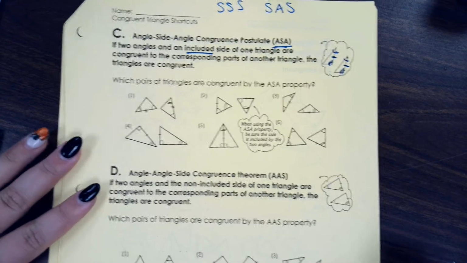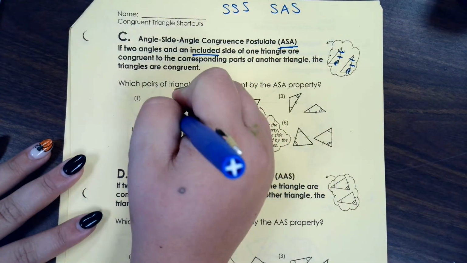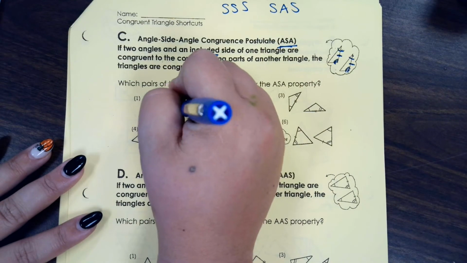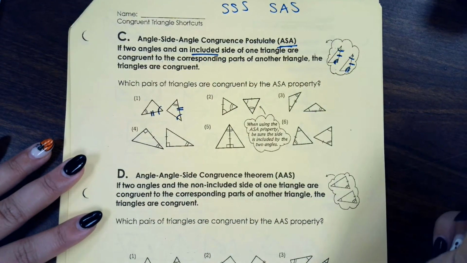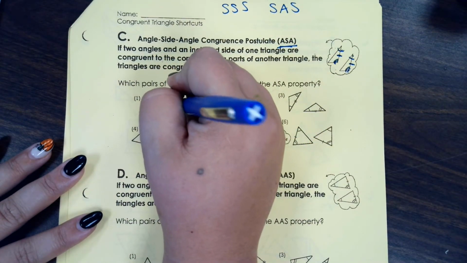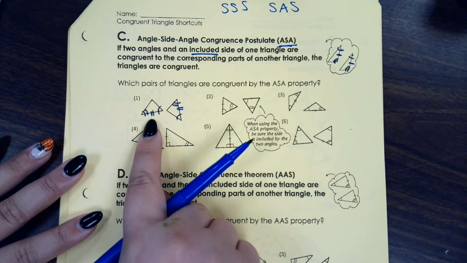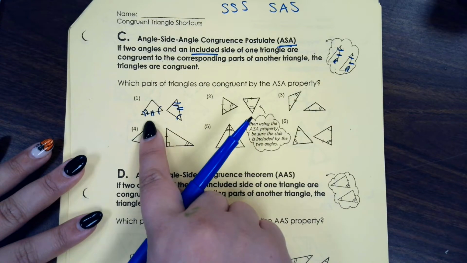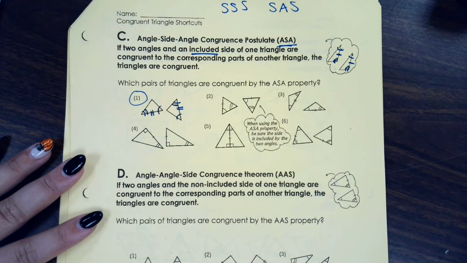Number 1, we have a pair of angles, a pair of sides, and another pair of angles. Is the side included in the angles? Yes, it is. So that one we can prove is congruent by angle, side, angle.